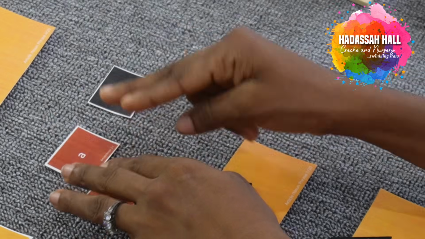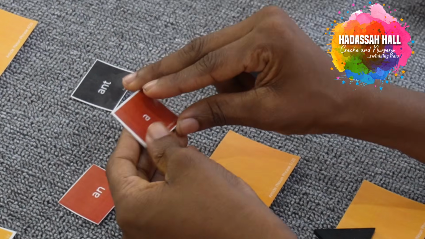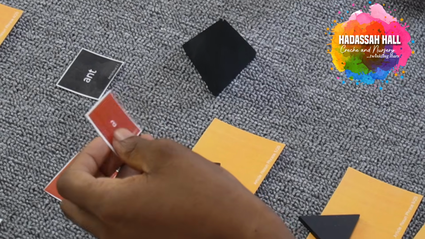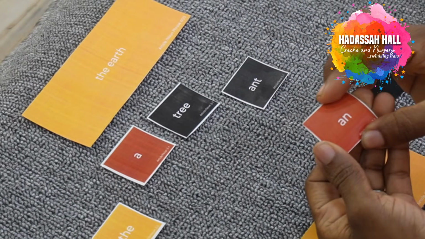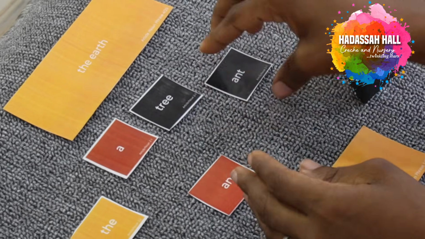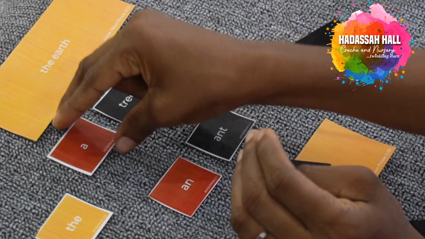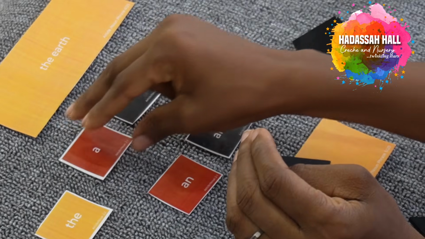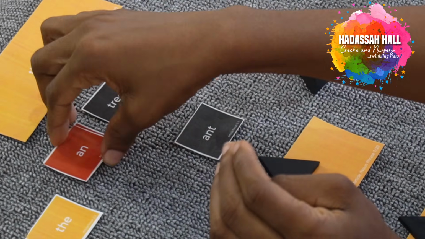No, because you use the article a before a consonant. So you can say a tree. Why is the article an used before a vowel? So you say an ant, not a ant, and not an tree. No, that's not correct.